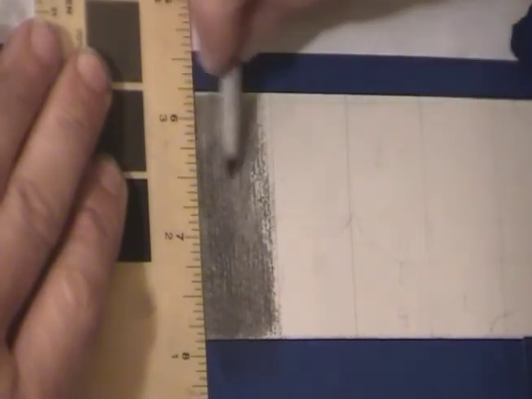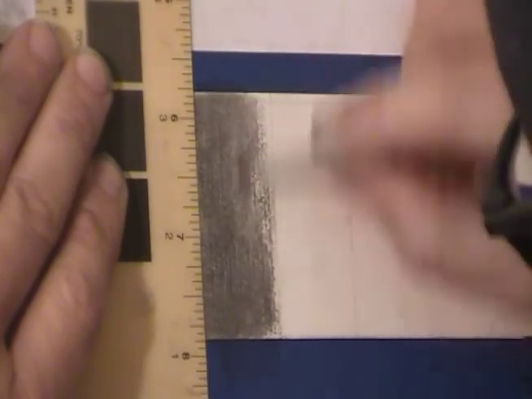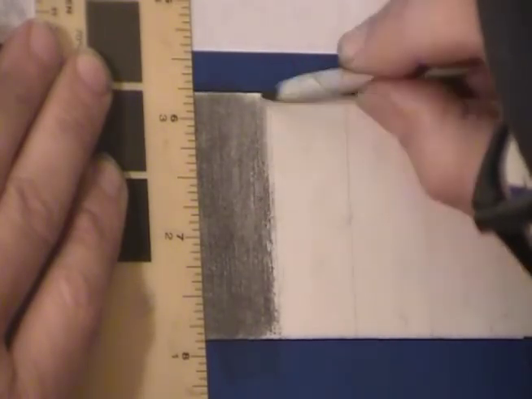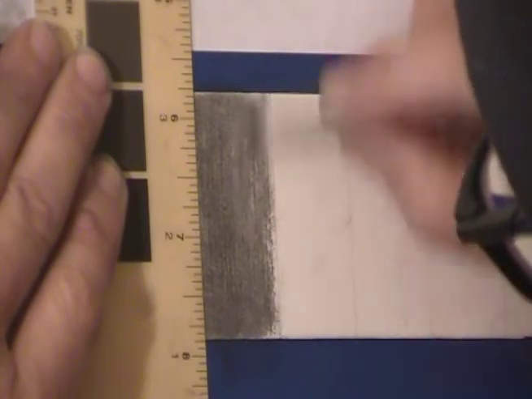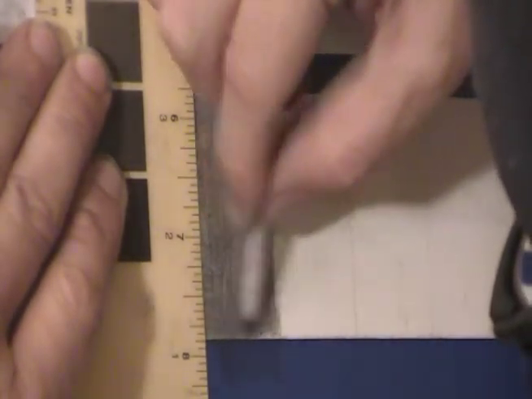Half the time I get it too dark and I have to lighten it again. It's been a real drag tonight. I've been really finding myself having to turn off the camera and fix it. I tell you no lies. I have no alibis.